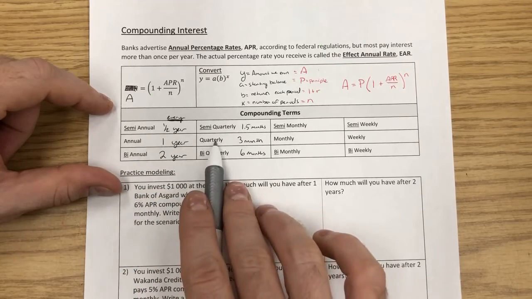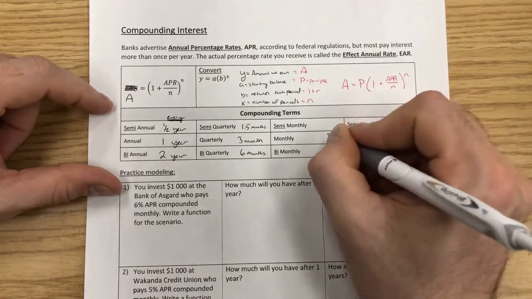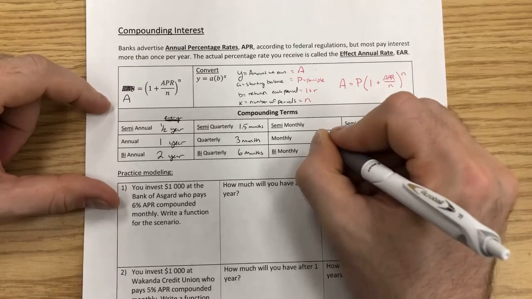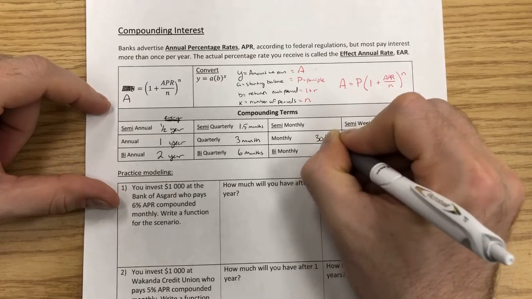Annual is 1 year, quarterly is 3 months, monthly is exactly that. You have 30/31 days.